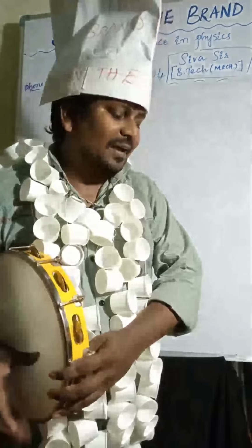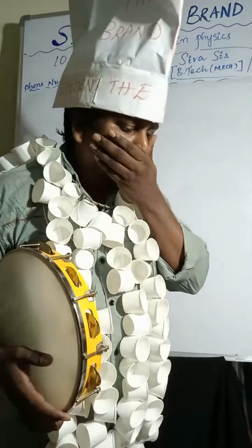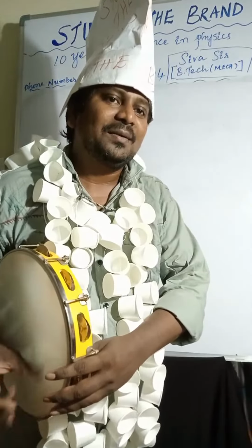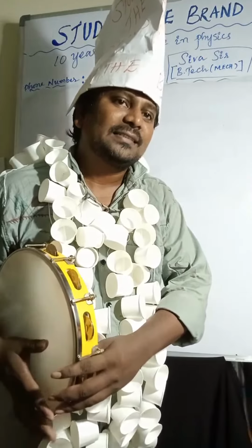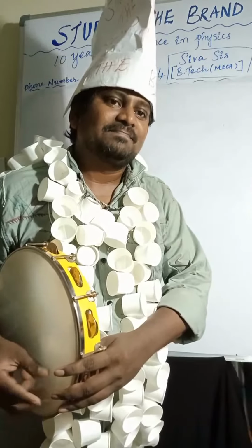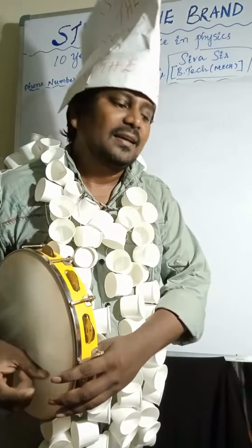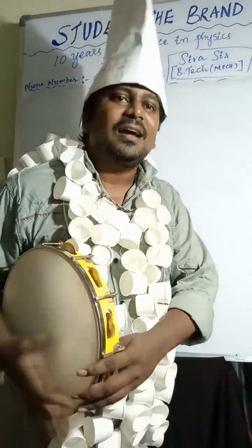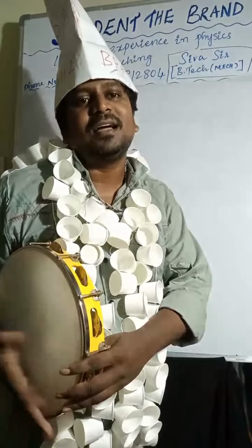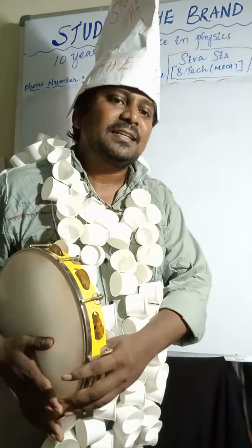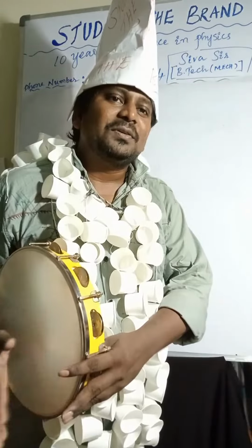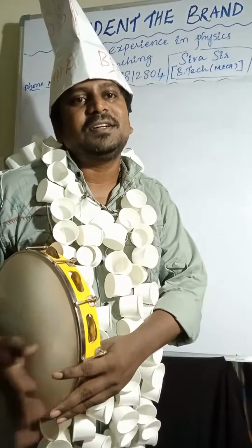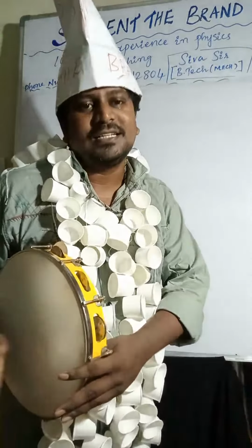Hypermetropia. Far distance we can see, near distance we cannot see. For the correction, we are using a convex lens.